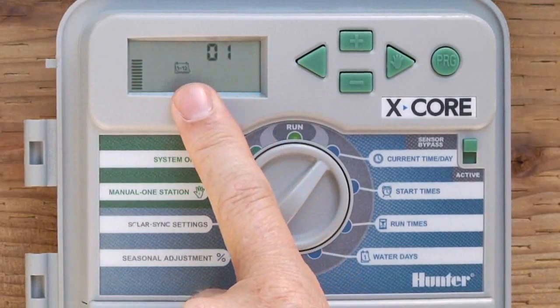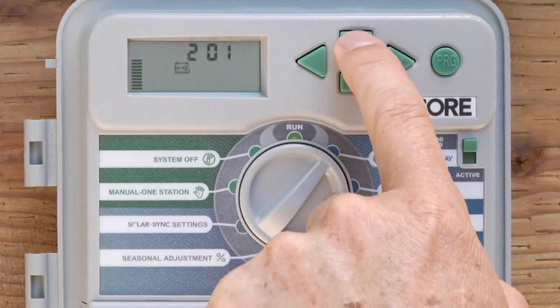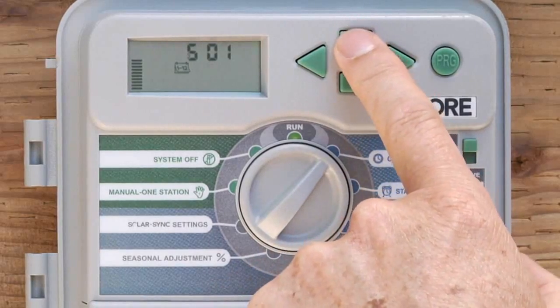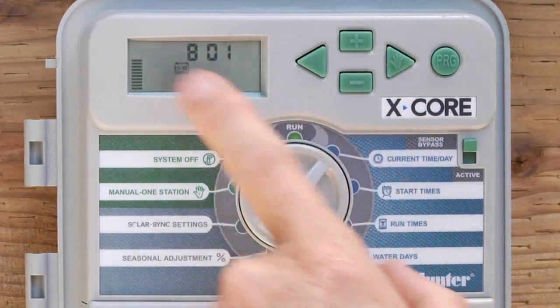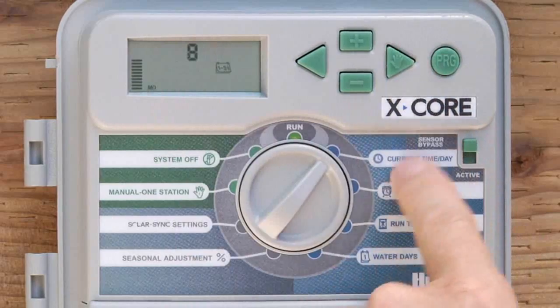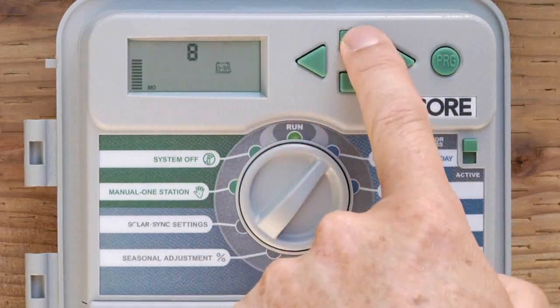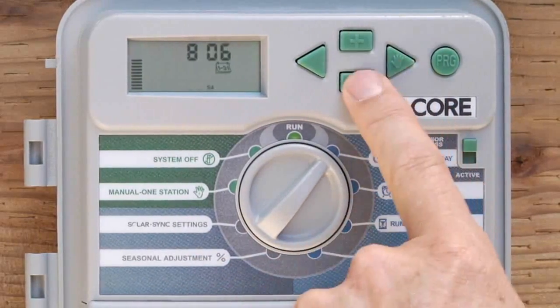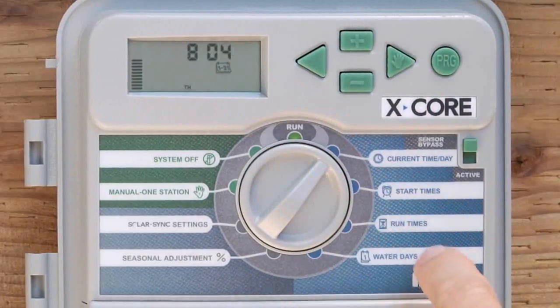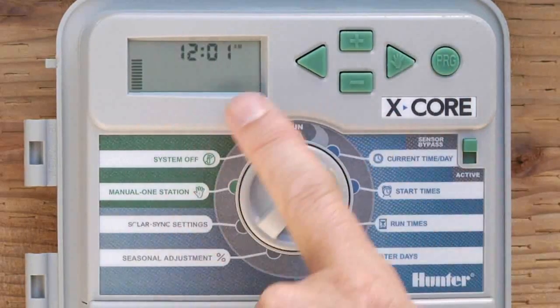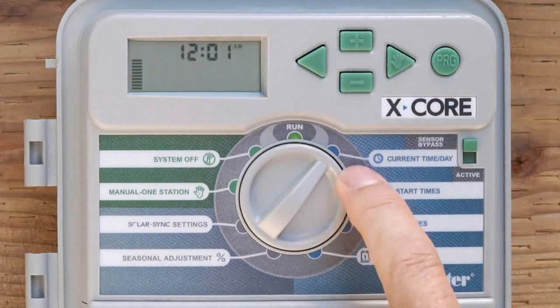So the month is flashing. Once again, plus or minus changes the selection. And we'll go to August, and we'll hit the right arrow, and this is the day. So we'll just use the plus button and go up to August 4th. Use the right arrow to advance to the next option. Remember, we're still under current time and day.